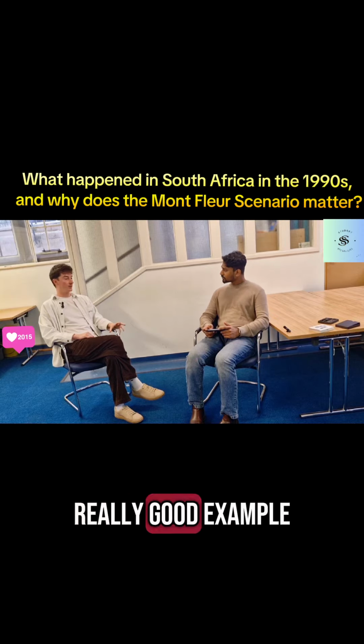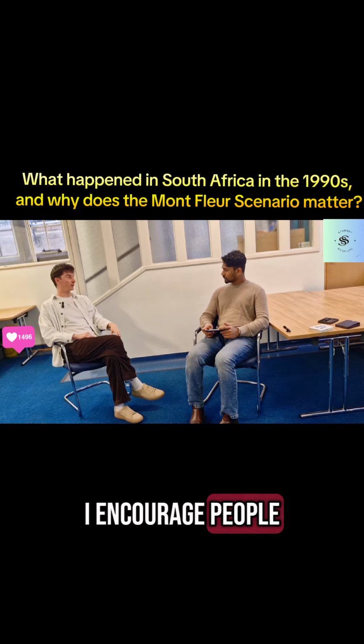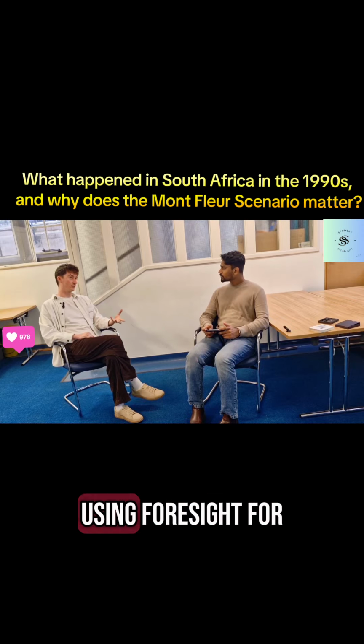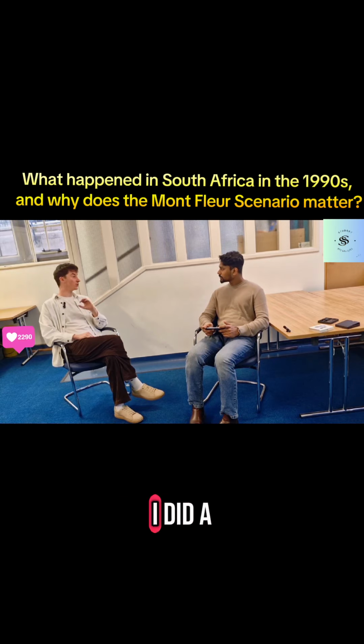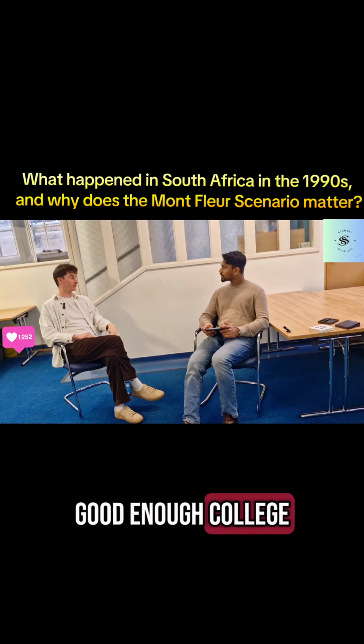So that's a really good example. I'd encourage people to look it up as a way of using foresight for peace building. And maybe I'll get onto this later, but I did a workshop inspired by this scenarios exercise at Goodenough College. Okay, that's great.